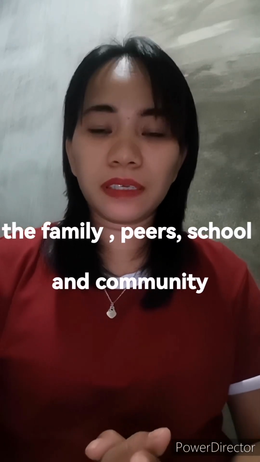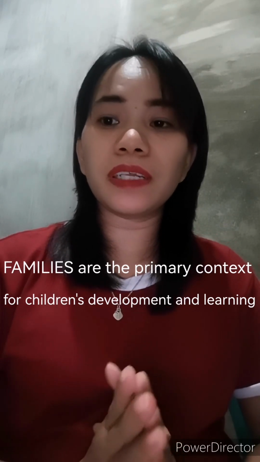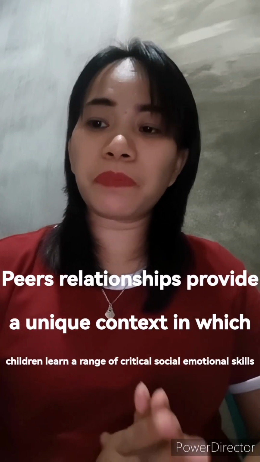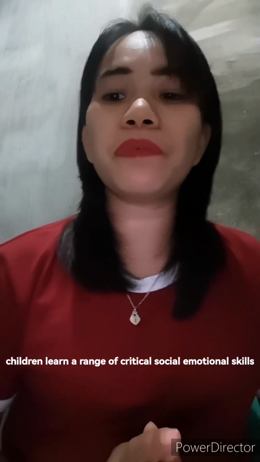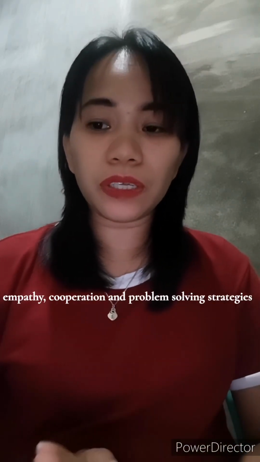According to my research, the first is the family, the peers, the school, and the community. So the families are the primary context for children's development and learning. Since children grow up in the family, the relationships or socialization begins. The next is the friends or peers. Peer relationships provide a unique context in which children learn a range of critical social emotional skills such as empathy, cooperation, and problem-solving strategies. Peer relationships can also contribute negatively to social emotional development through bullying, exclusion, and deviant peer processes. So peer relationships have positive and negative effects.